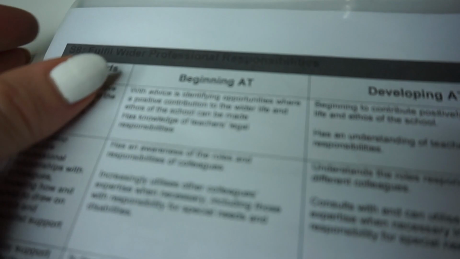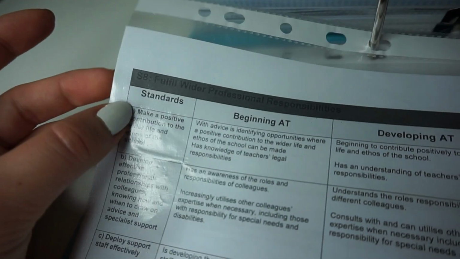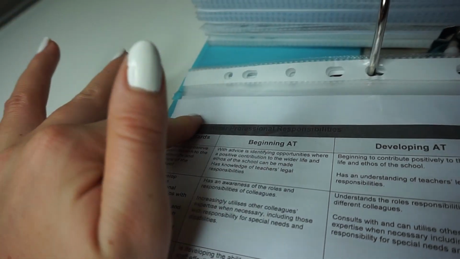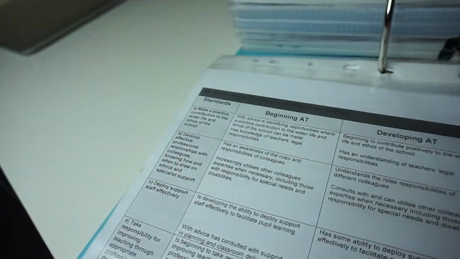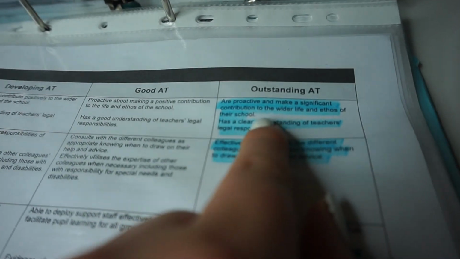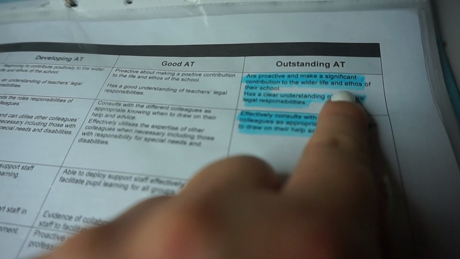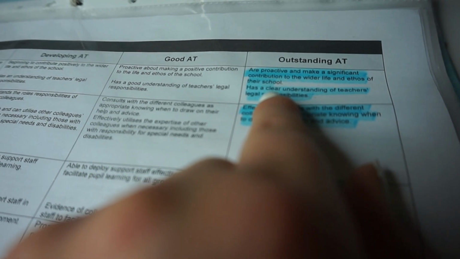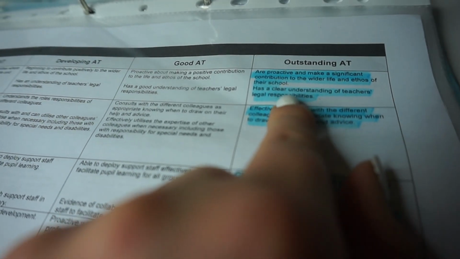Last but not least, standard 8, fulfil wider professional responsibilities. A lot of people struggle to evidence this, so I'll take you through this step by step. So standard 8A, to be proactive and make a significant contribution to the wider life and ethos of their school, has a clear understanding of teachers' legal responsibilities.